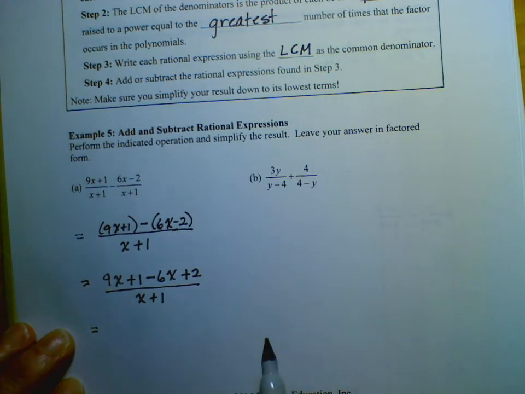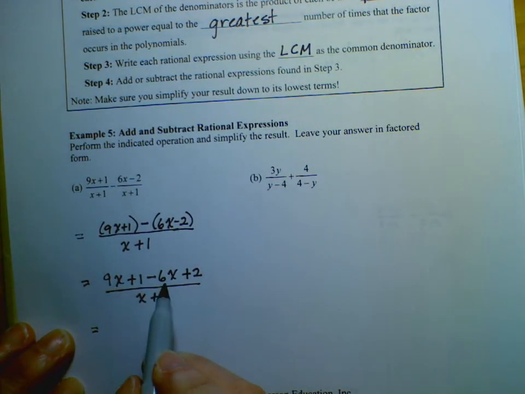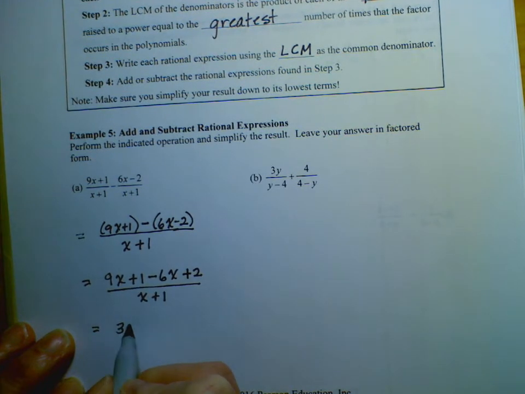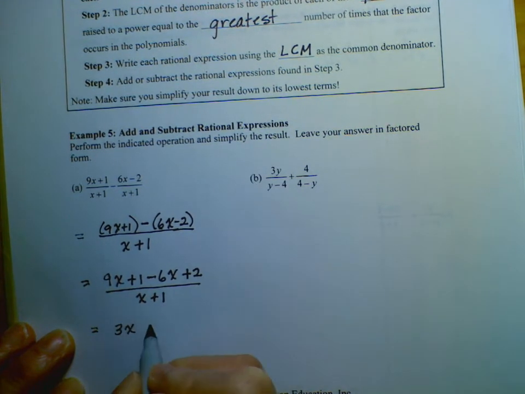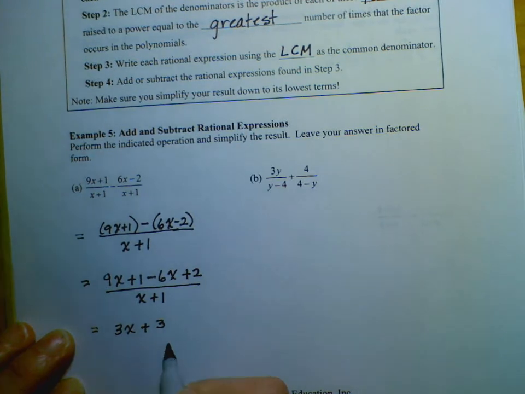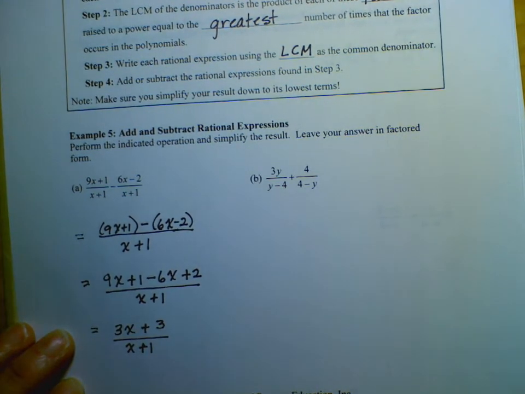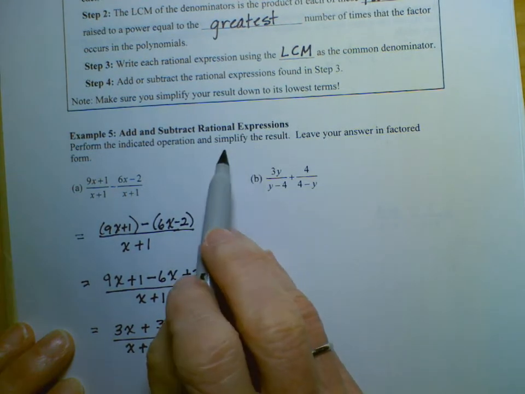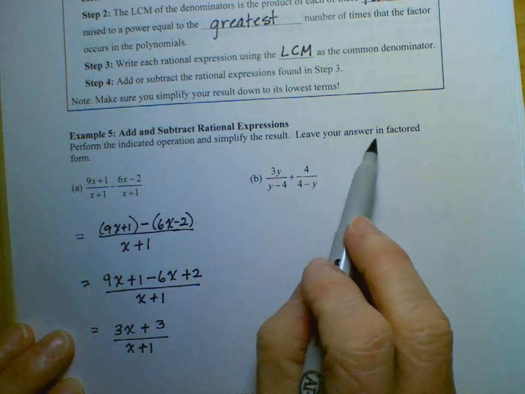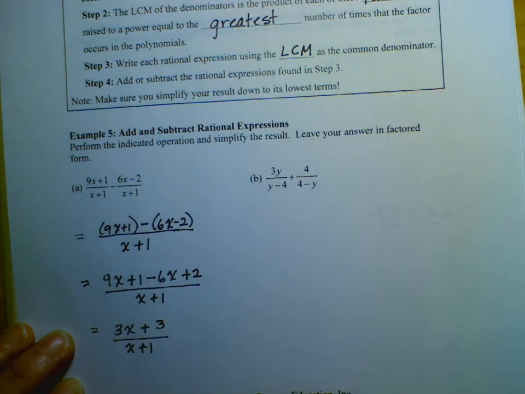So now we'll combine like terms. 9x minus 6x is 3x, and 1 plus 2 is 3. And this is all over x plus 1. And remember though, it said to simplify the result, and then we're to leave our result factored. Okay, so we don't want to multiply anything, we want it all factored. Well, can I factor the numerator? Can I factor the denominator? That's how I simplify, right?